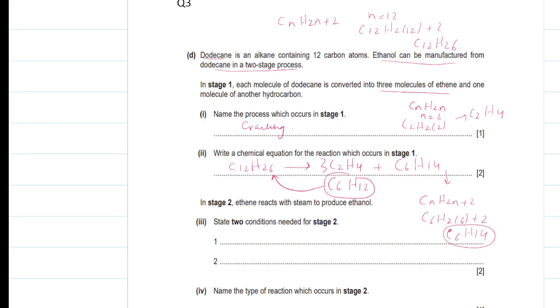So it is actually the alkane, because I am using the general formula for the alkane. I have explained this very clearly to you guys.